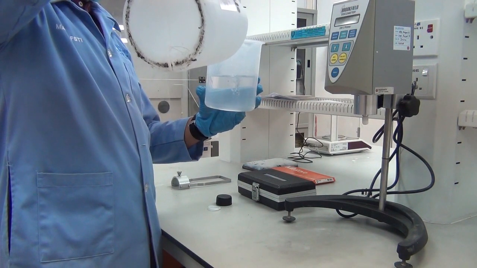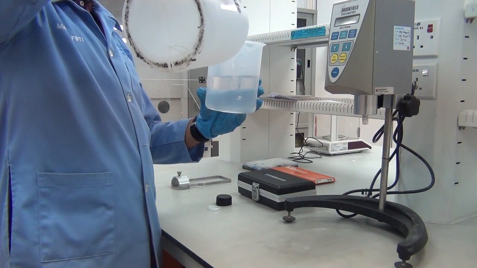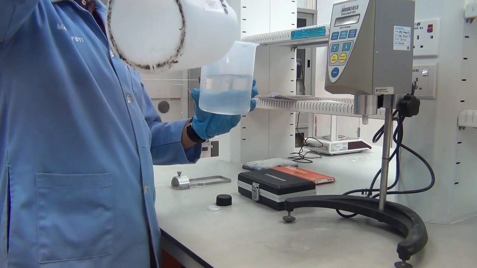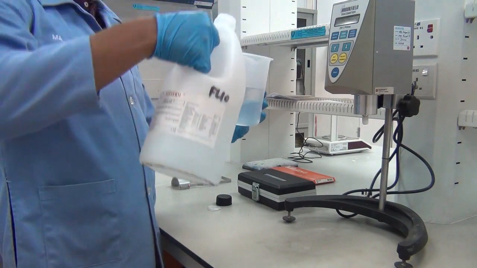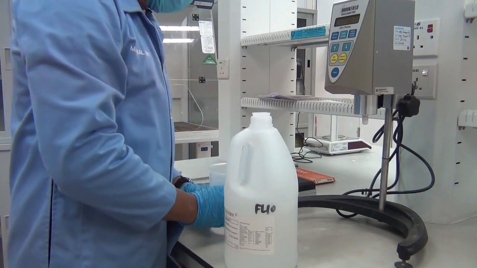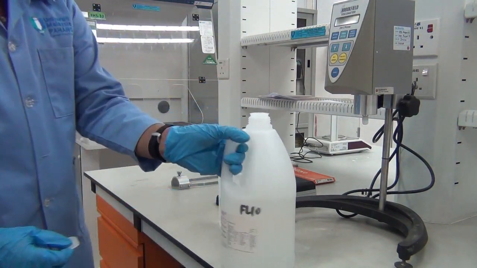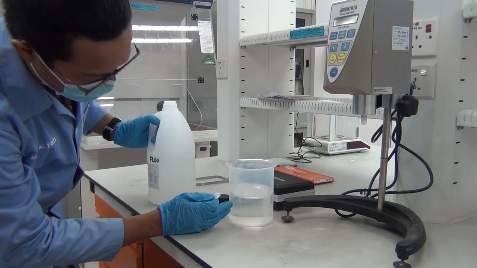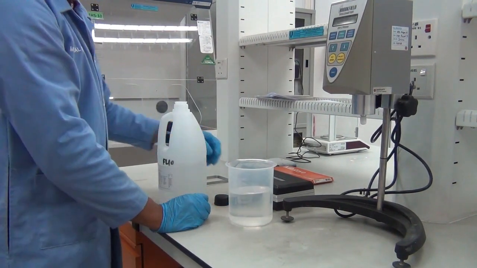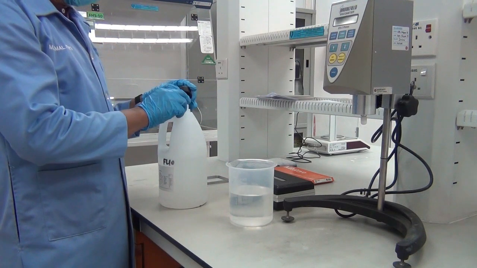In this experiment I will use about 600 ml, making sure it is above 500 ml. We believe this volume is enough to measure the viscosity of the material.